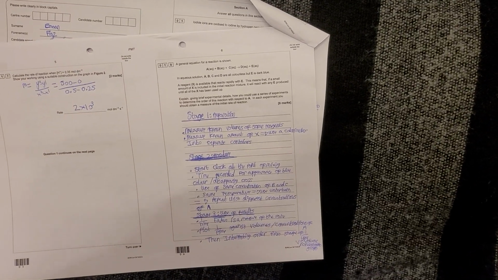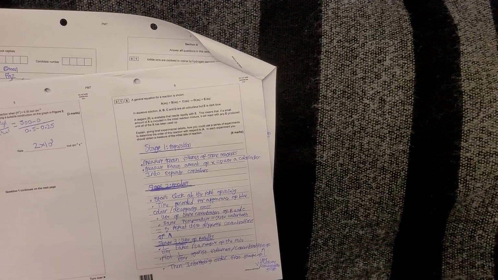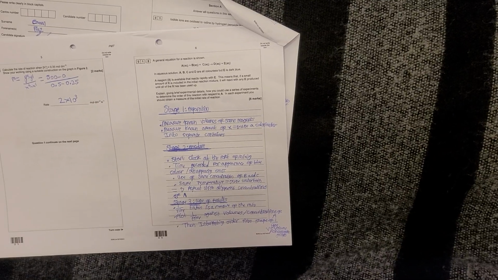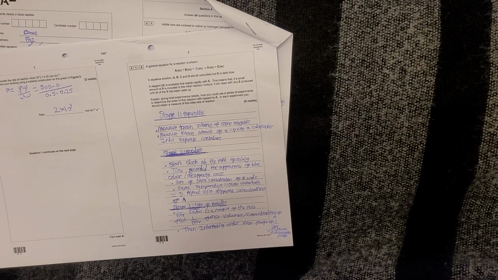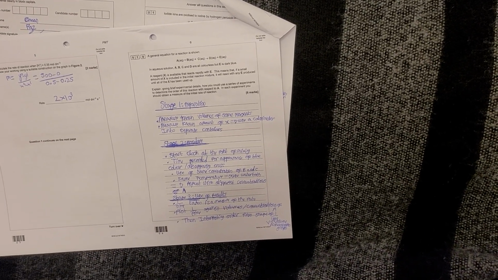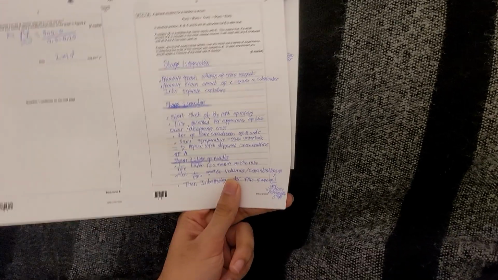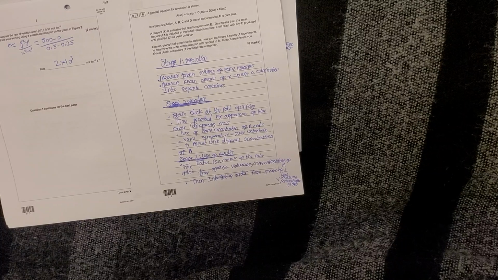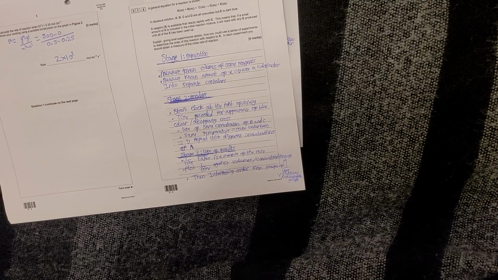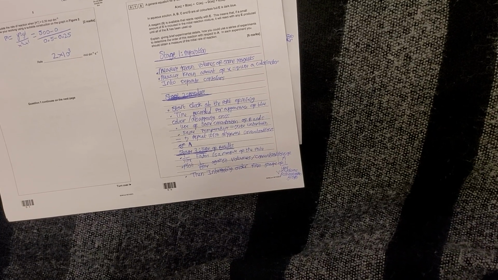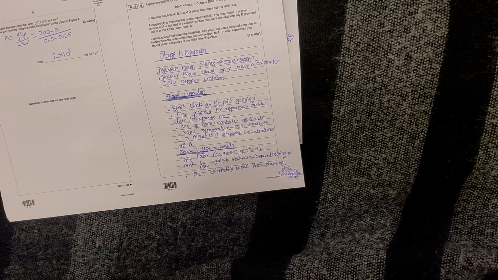1.8, explain, giving brief experimental details, how you could use a series of experiments to determine the order of reaction with respect to A. Each experiment should obtain a measure of the initial rate of reaction. Stage 1, the preparation. Measure known volumes of some reagents. Measure known amount of X. Use a colorimeter into separate containers. Stage 2, the procedure. Start clock at the point of mixing. Time recorded for appearance of blue color / disappearing cross. Use the same concentration of B and C. Same temperature, use water bath. Repeat with different concentration of A.